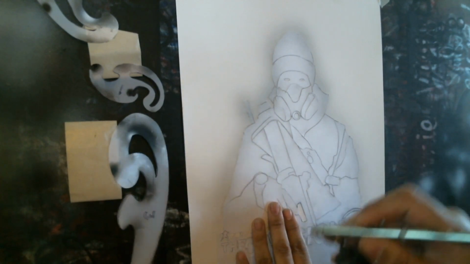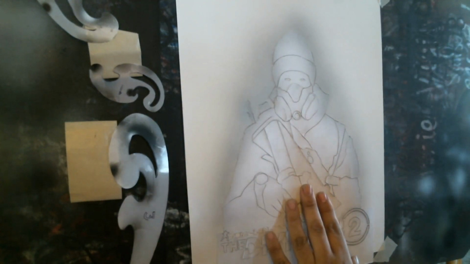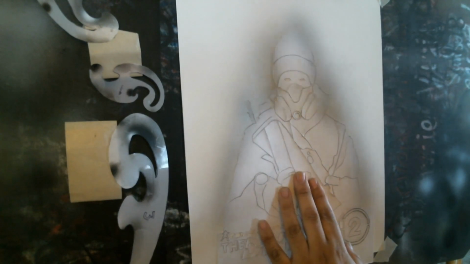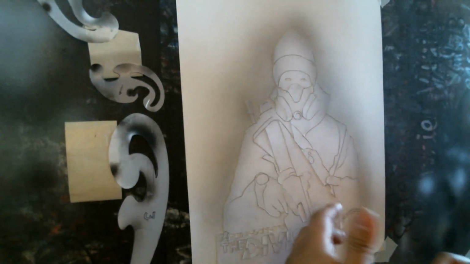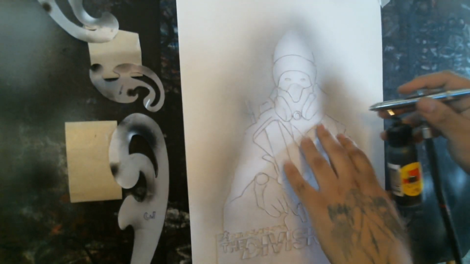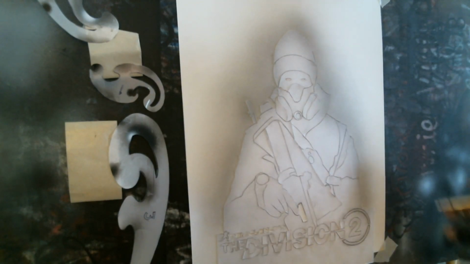Now for the background, I'm not really going to follow the picture, because I have a certain vision that I want to accomplish. And that's what I'm going to focus on doing. So para la parte de atrás yo voy a seguir mi propio diseño. No voy a seguir la referencia porque yo quiero que se mire de una cierta manera.